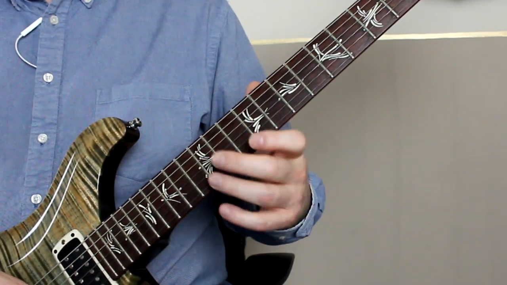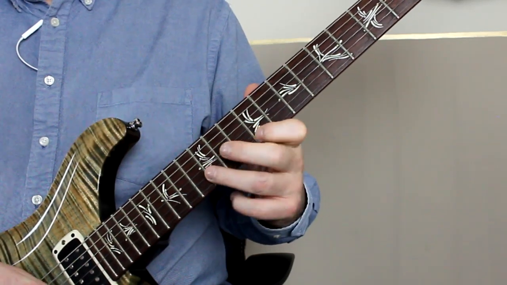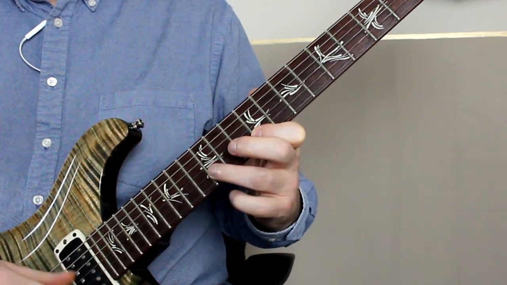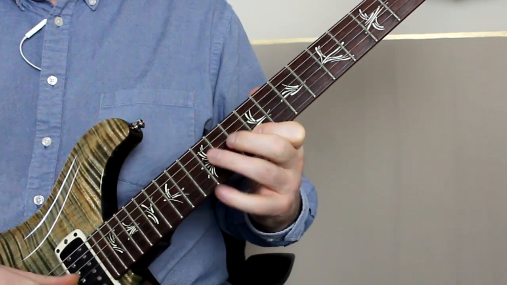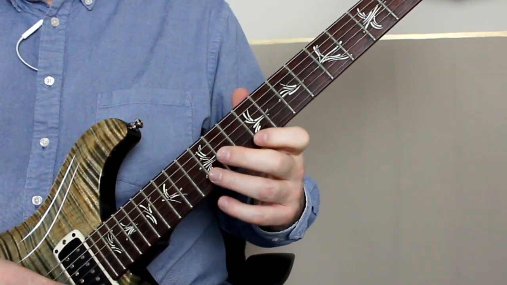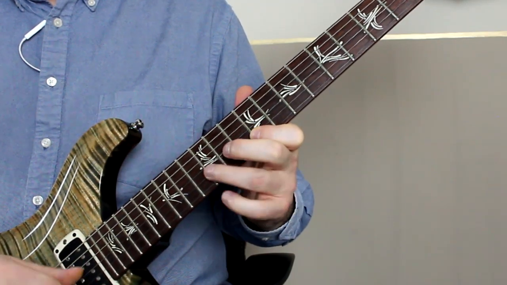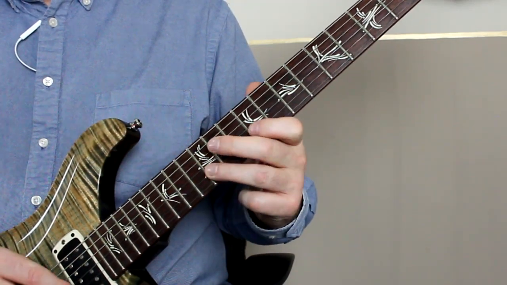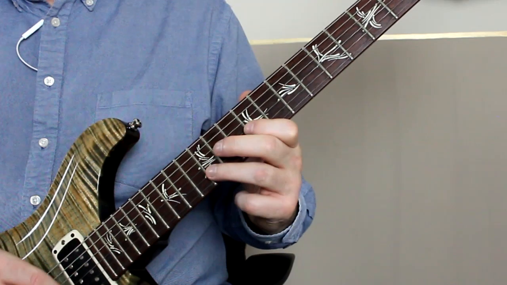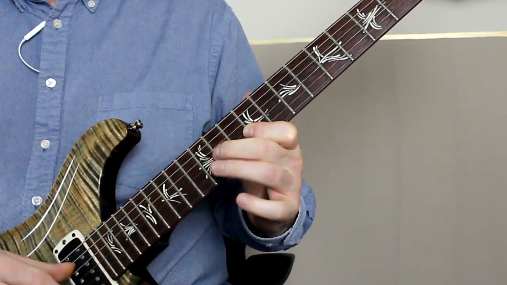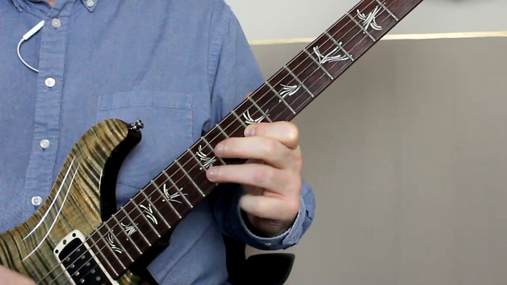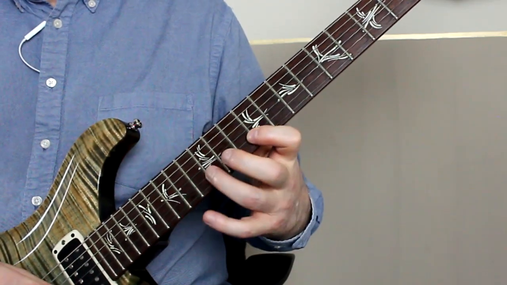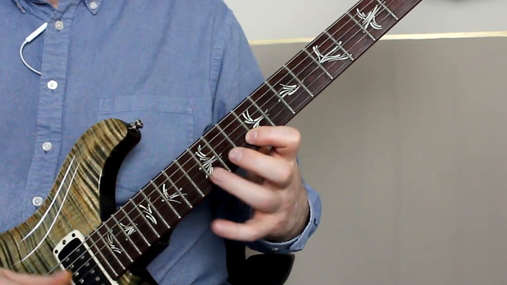So another really simple idea is to just start with this. Just a descending 4-note pattern. And again, it's a great little picking exercise if you want to work on your picking as well. And a good example of this is Gary Moore on Back on the Streets. I actually think he's working with the second and third string, but it's the same pattern. And just like before, you can stretch out for that upper note.